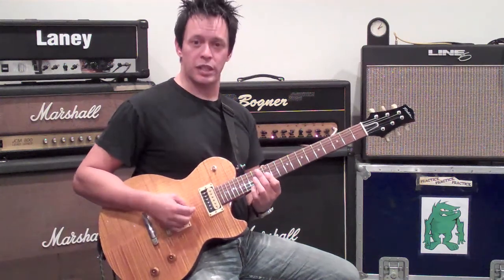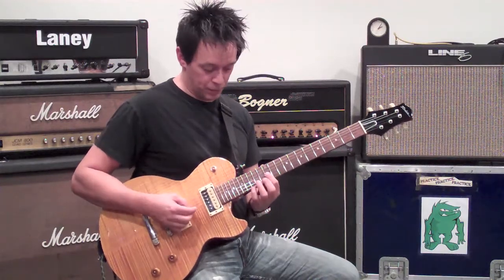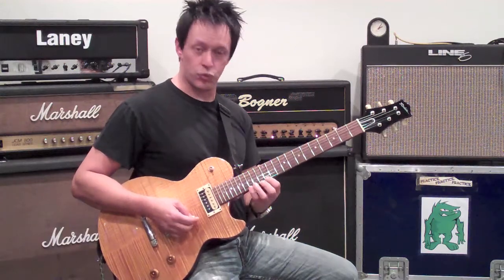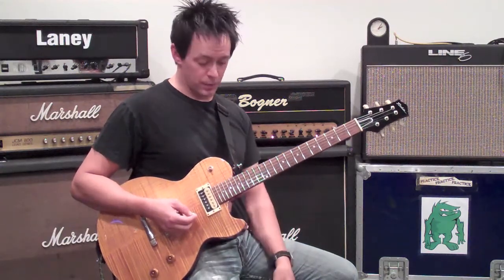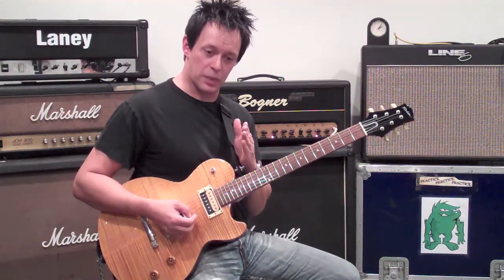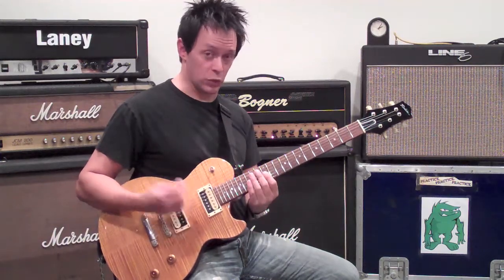Now the scale degrees that are already being played in the minor pentatonic scale: root note, flat third, 4, 5, and flat 7. What we're going to do is connect all of these scale tones with the chromatic notes that are in between. Here's what I'm talking about.